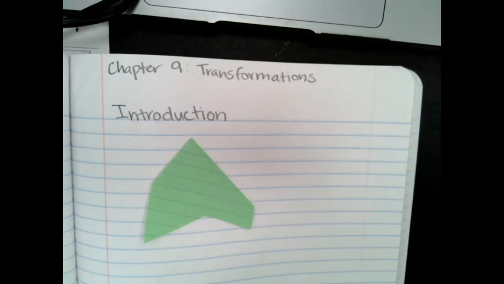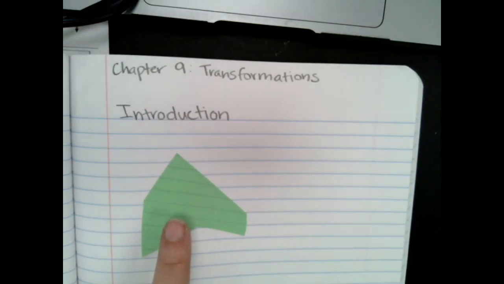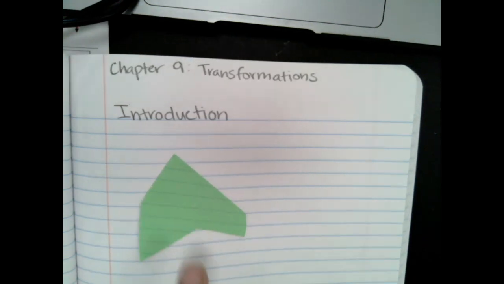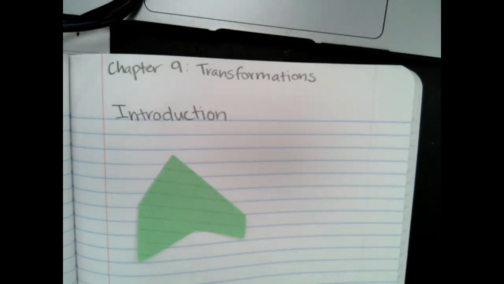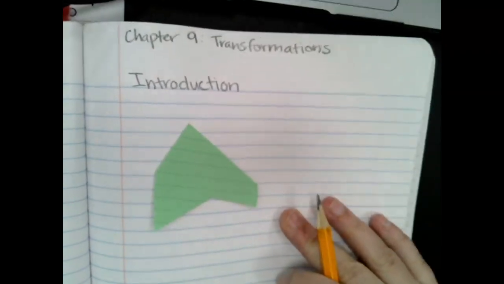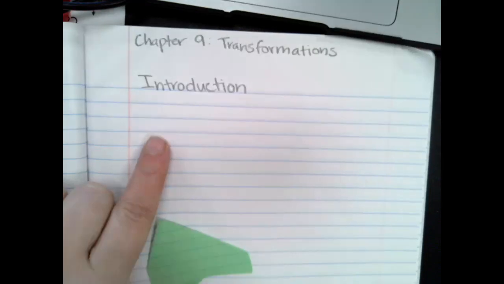notebook checks, but you get to use your notes on your tests in this class. When you say you get to use your notes on the test, that means you get to use your notes on the test. You don't get to use your friend's notes. You don't get to use your neighbor's notes. You get to use your own notes. So it's your job to take your notes and get those done. Does that make sense?